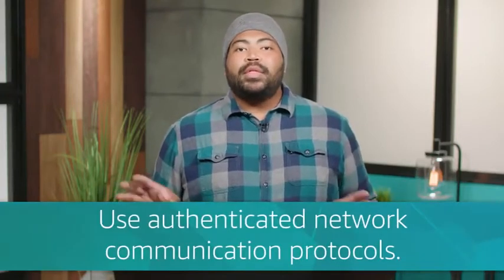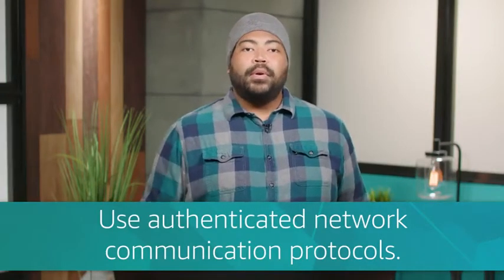The first and one of the easiest things you can do is just to use authenticated network communication protocols. Using IPsec tunnels and transport layer security, or TLS, to encrypt in transit will go a long way to reduce the risk of data tampering or loss.